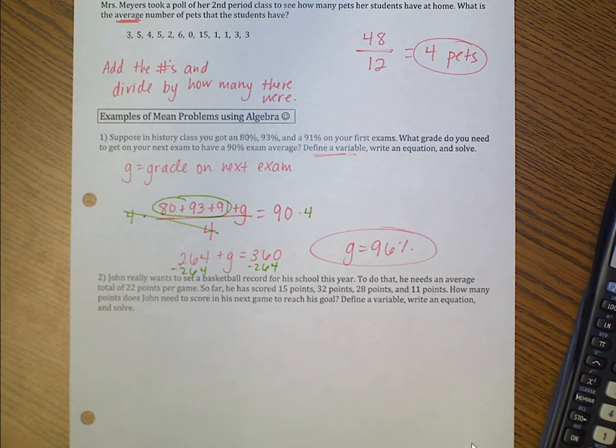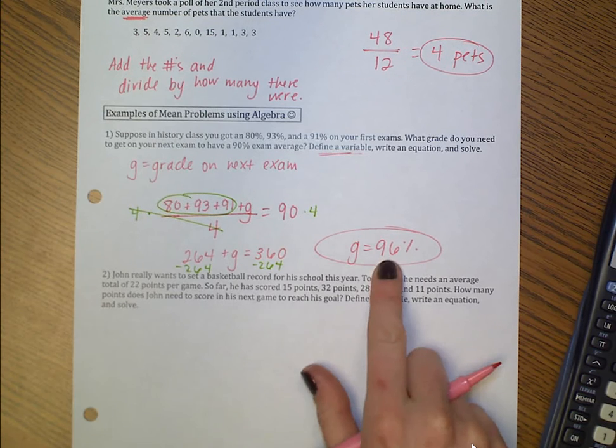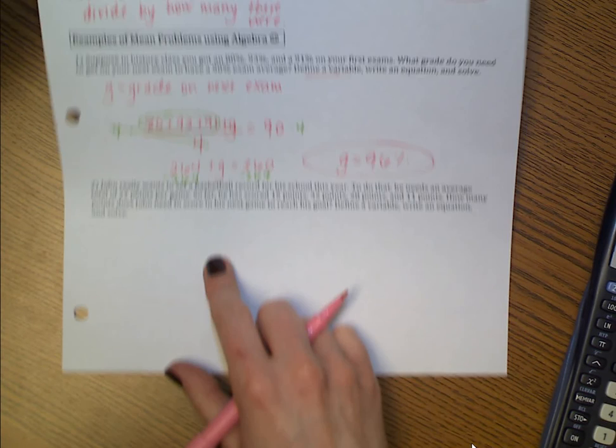I don't know, maybe your parents ground you if you don't have an A- average on tests. That'd be pretty harsh, but you never know. All right. Pretty useful thing to know how to do here.